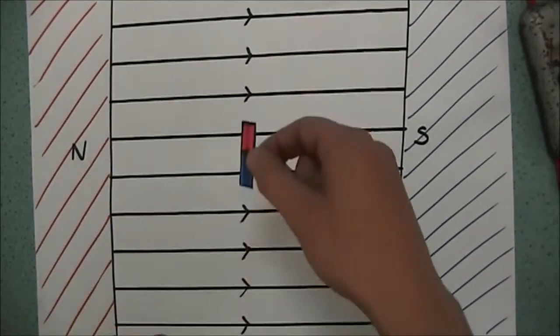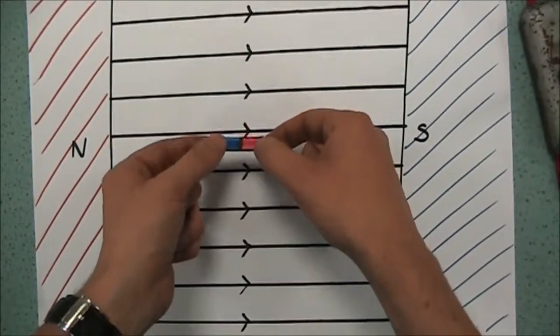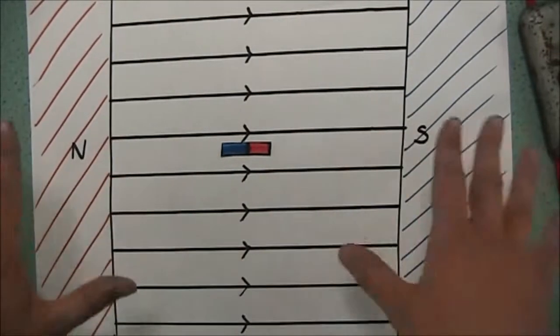on a molecule. I'd like you to imagine that I have a magnetic field north to south, and I'm going to put in the middle a bar magnet, and the bar magnet will attract to the magnetic sides.